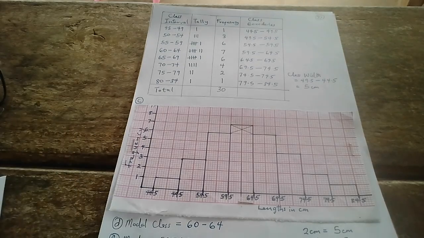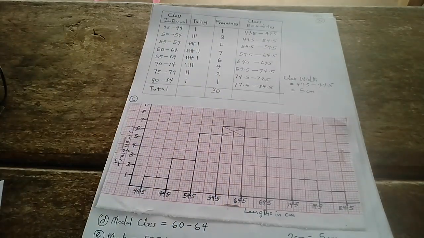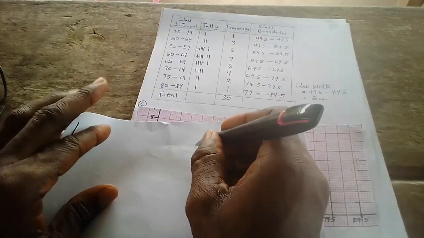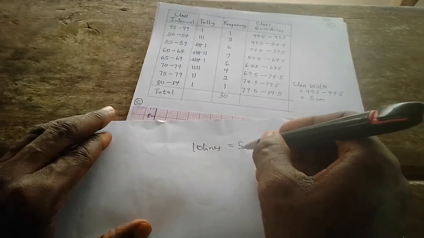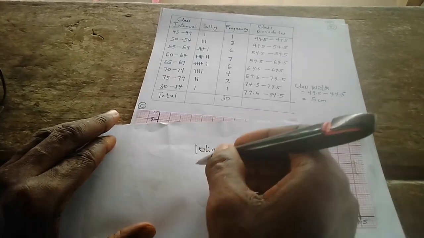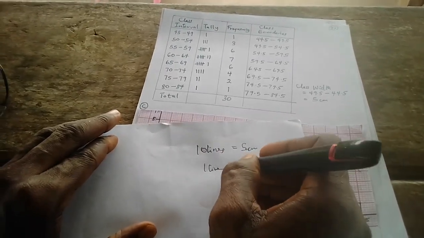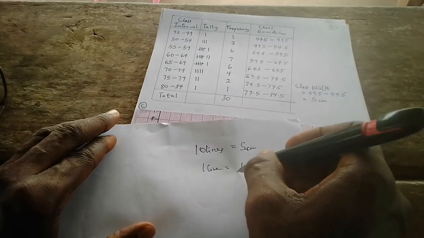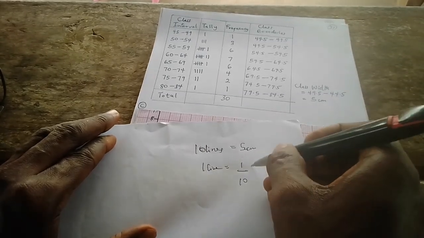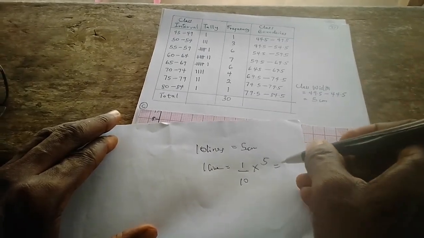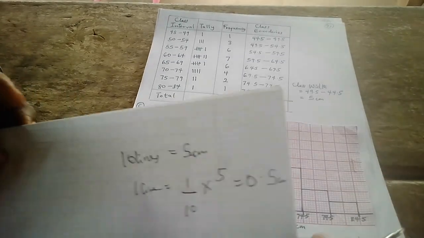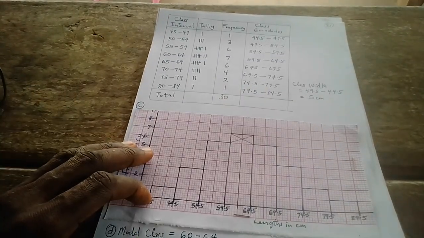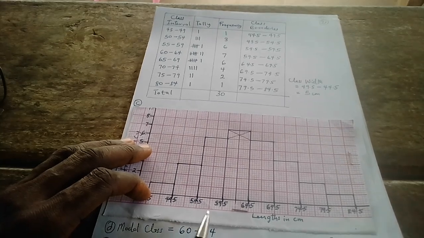To make it easier, you can have it this way. Since 10 lines is equal to 5 centimeter, one line will be equal to 1 over 10 times 5, which will give us 0.5 centimeter. So it means each of the lines here is 0.5.